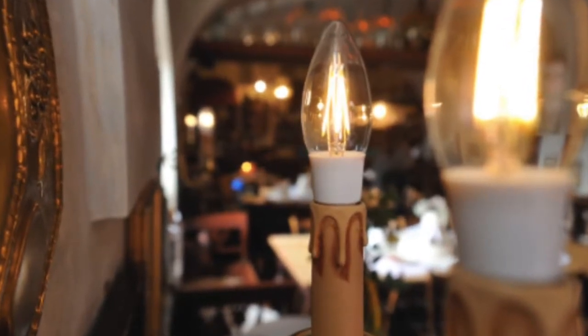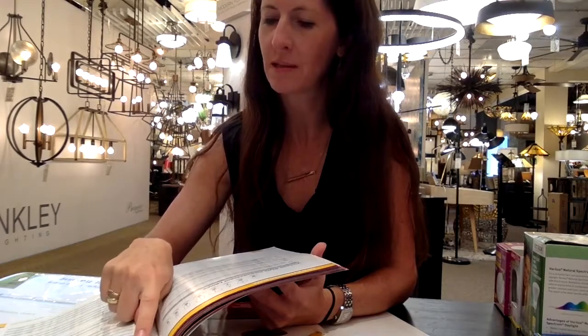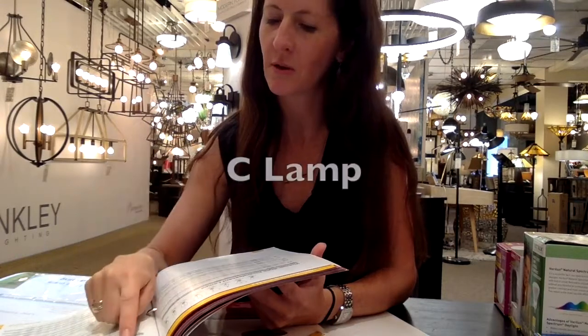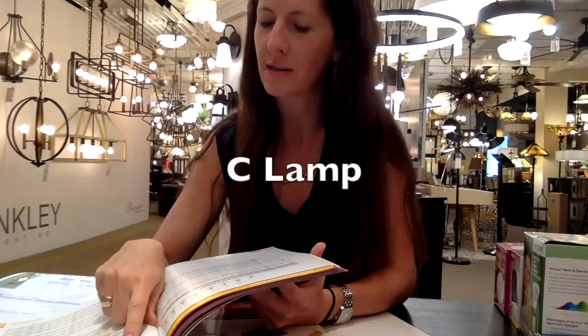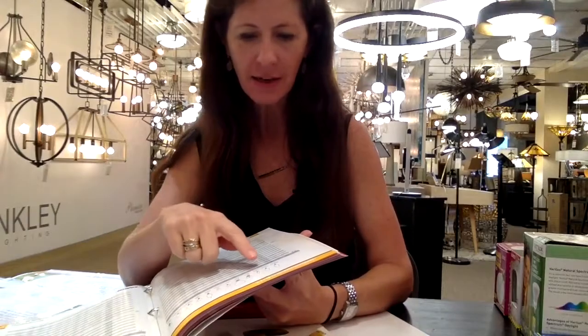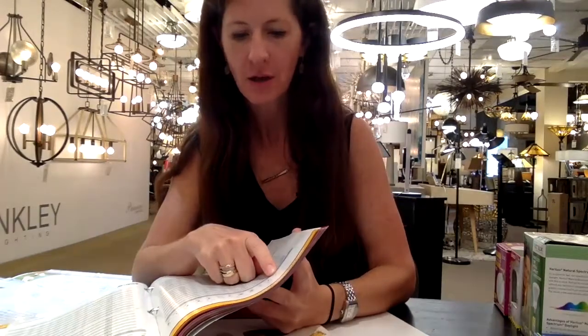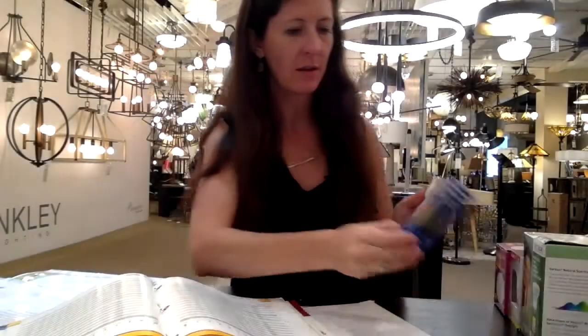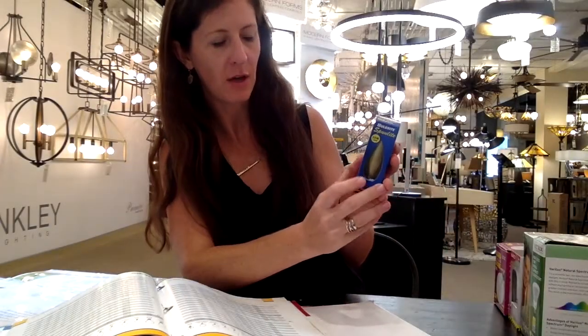You hear this one has a flame on it, a little flame tip, and then this one has a straight blunt tip. So the C bulb is a candelabra bulb, looking like a candle. Diving into a little more detail on the candle bulbs, even within just the flame tip type of bulbs, there's all sorts of different things.